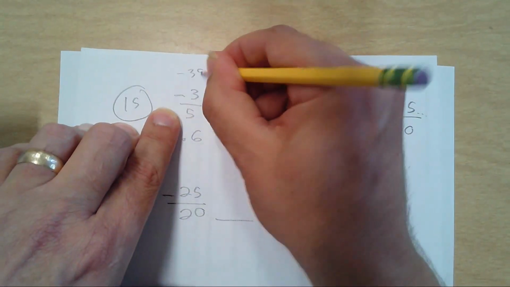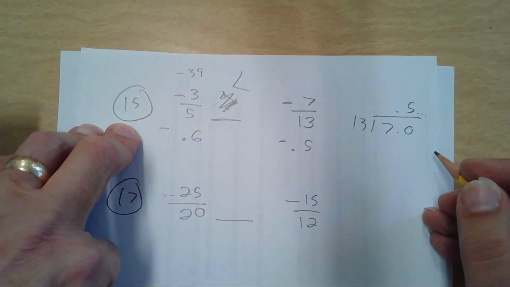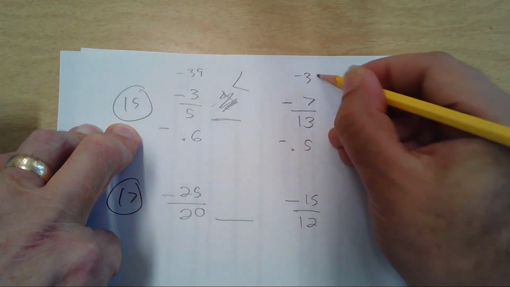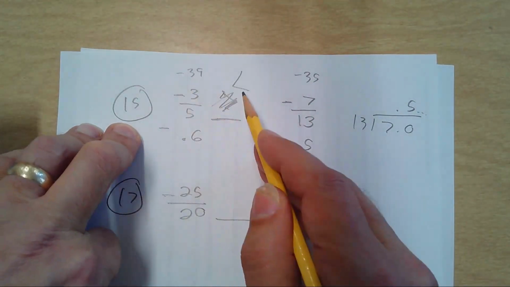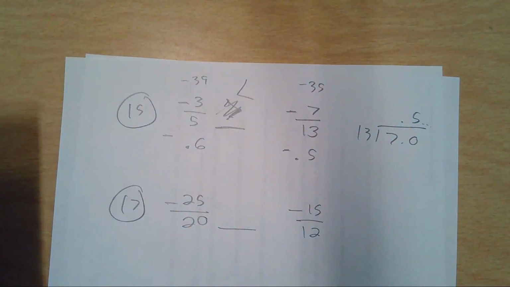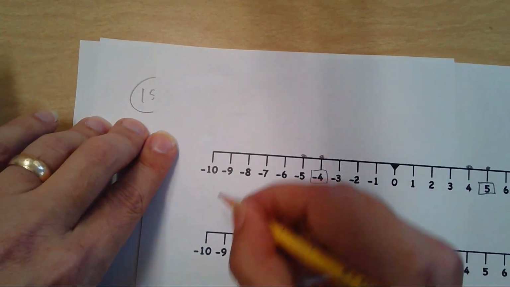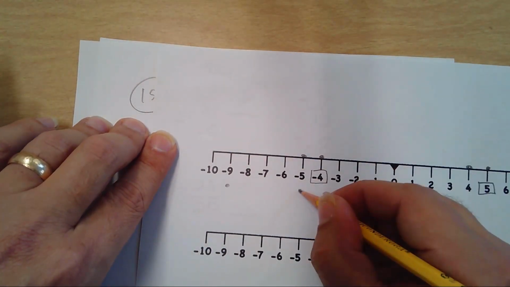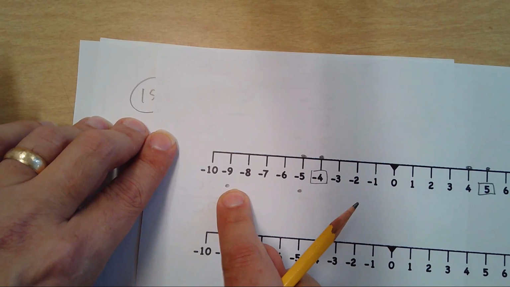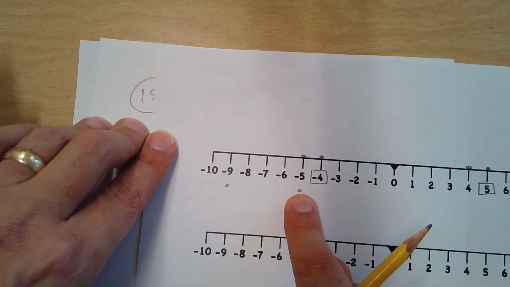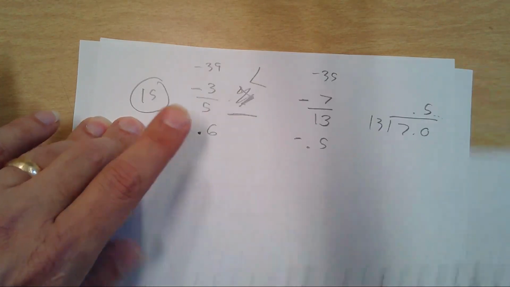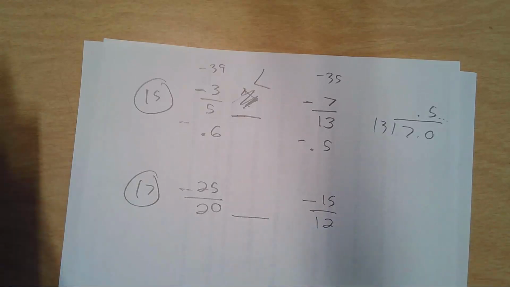Negative 39, and on this side, negative 35. Right, negative 39 is less than negative 35. Take out the 30s, I'll just do the ones column. Negative 9, negative 5, negative 9 is less than negative 5. Right? Shouldn't need a calculator.